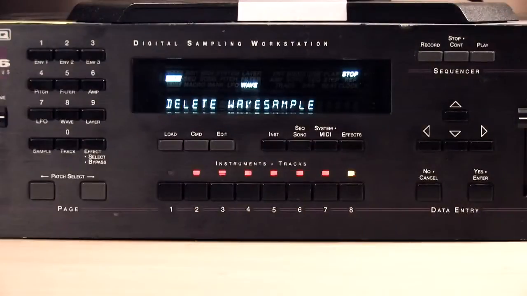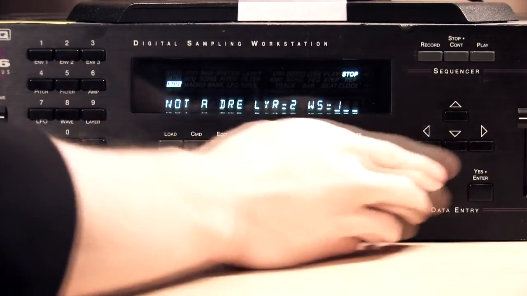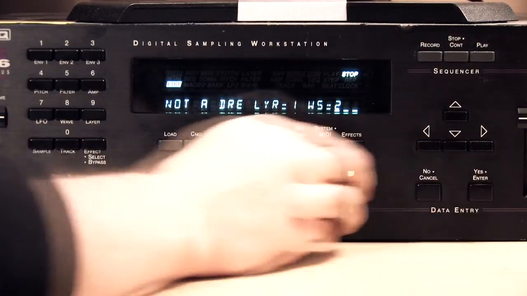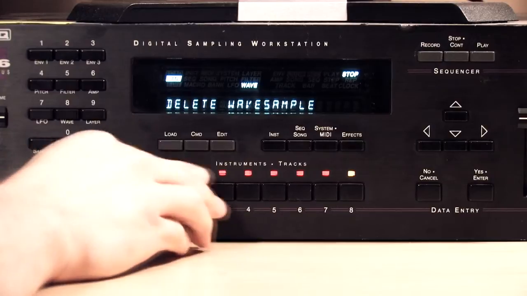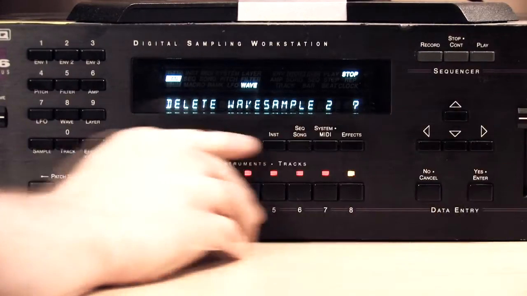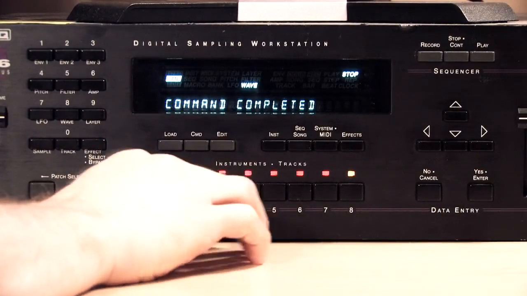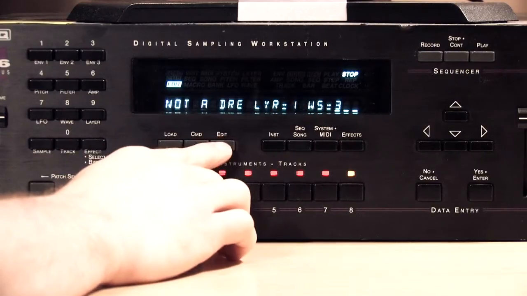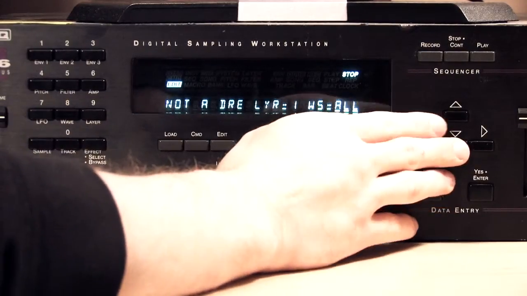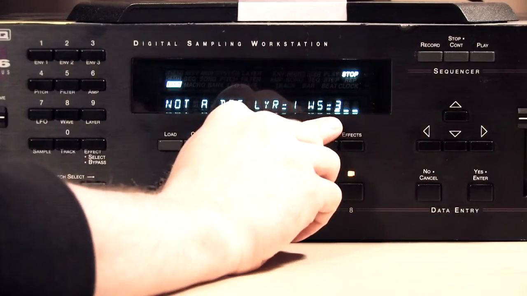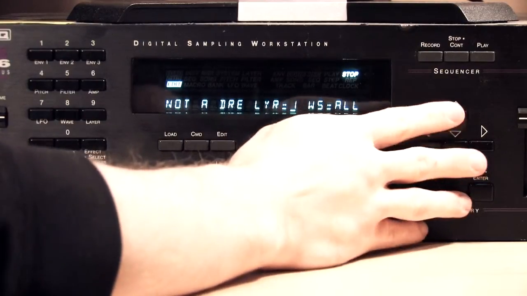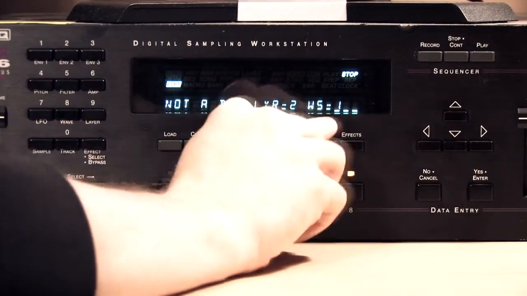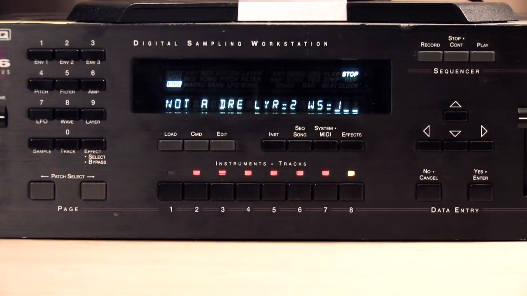I copied the wave sample to layer 2, and then I deleted it from layer 1. So I have only one wave sample on layer 1, go to layer 2, and I only have one on layer 1.